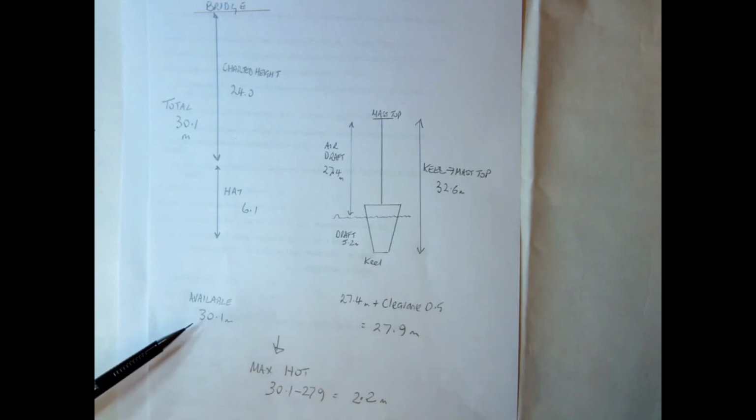Available is 30.1, so it means that the maximum height of tide is 2.2. So in other words, when the tide falls to a height of 2.2, we'll be able to actually sail under the bridge.